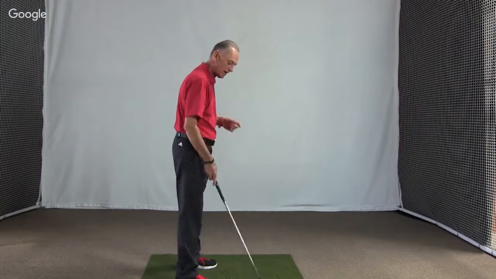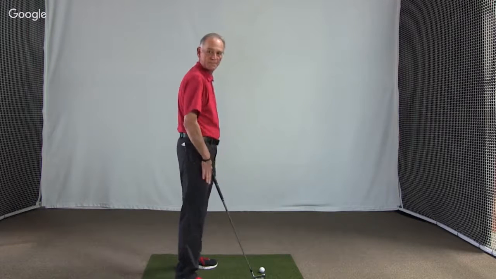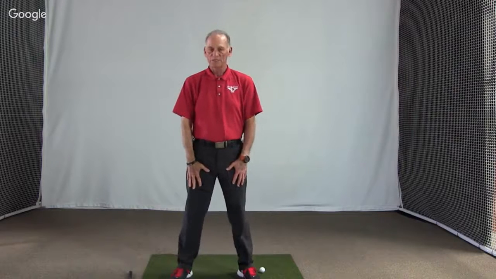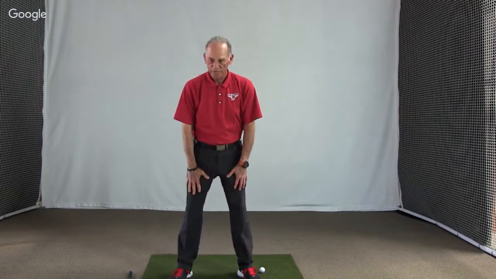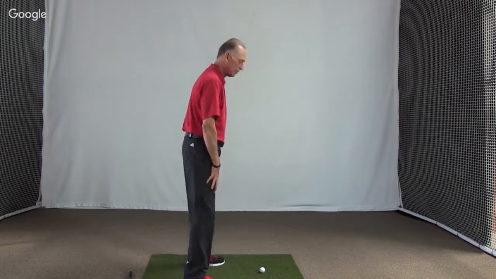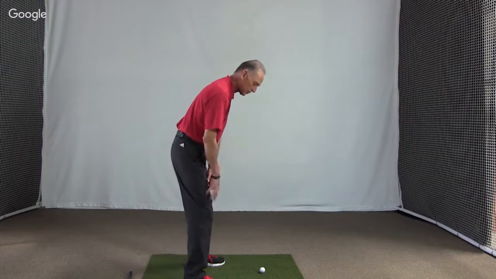So how do you find out which posture you need to do? It's very simple. You just stand up with your hands down on your thighs. Now, just slide your hands down to the top of your knees. As I'm doing that, you'll see that my knees are starting to flex and my spine's starting to work forward.